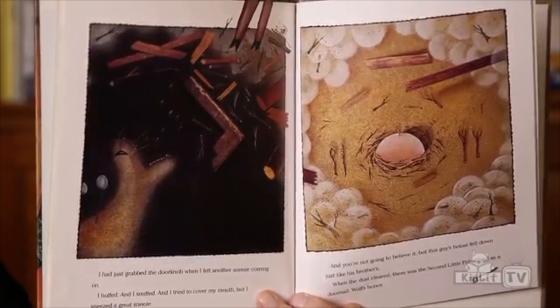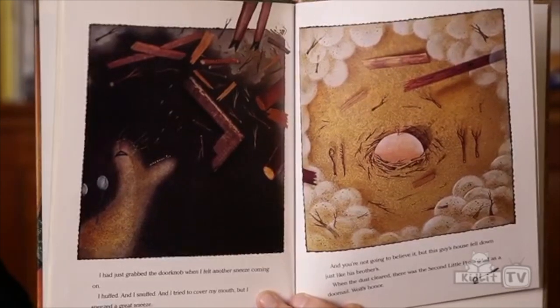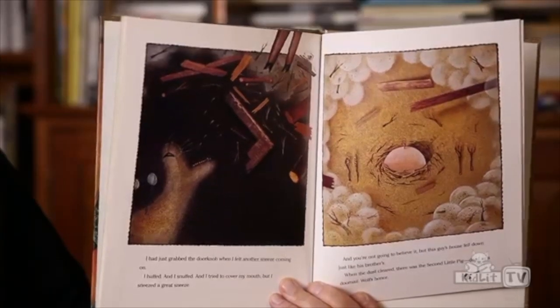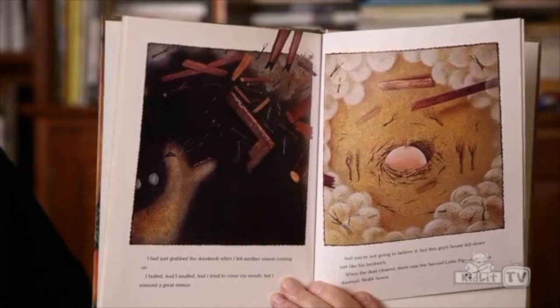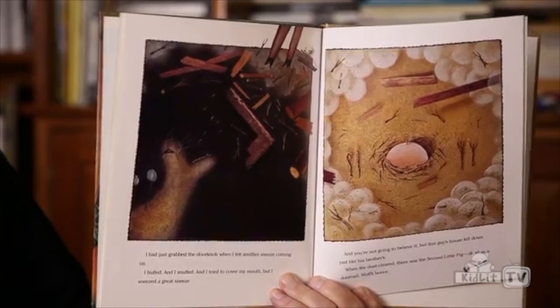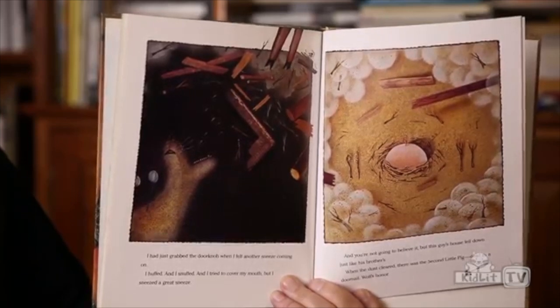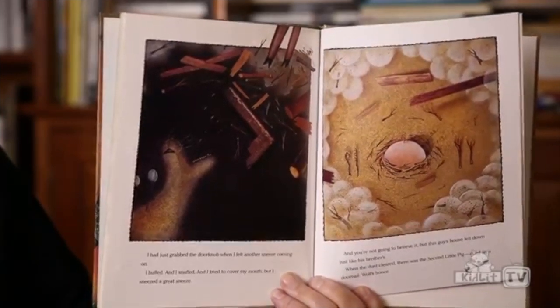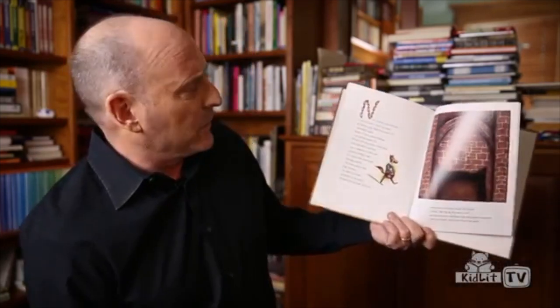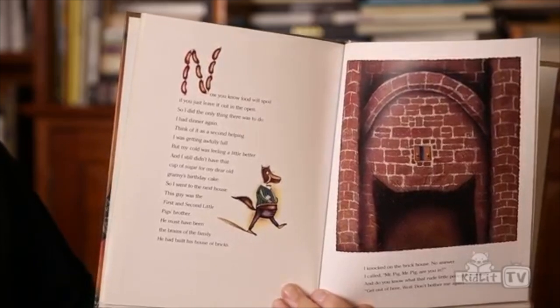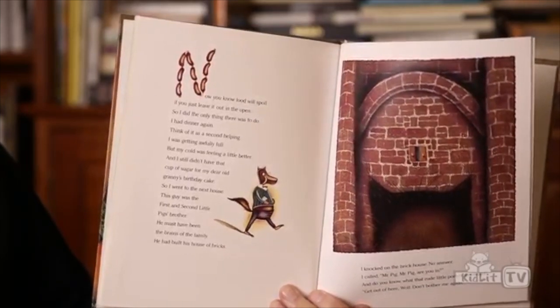I had just grabbed the doorknob when I felt another sneeze coming on. I huffed, and I snuffed, and I tried to cover my mouth, but I sneezed a great sneeze. And, you're not going to believe it, but this little pig's house fell down just like his brother's. And when the dust had cleared, there was the second little pig, dead as a doornail. Wolf's honor. Now, you know food will spoil if you leave it out in the open, so I did the only thing there was to do. I had dinner again. Think of it as a second helping.